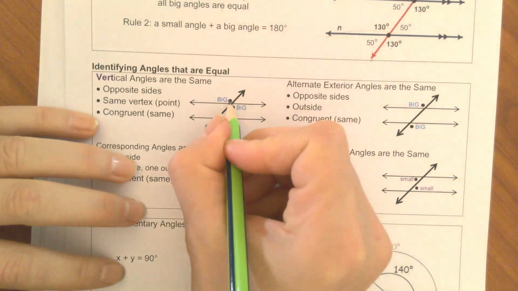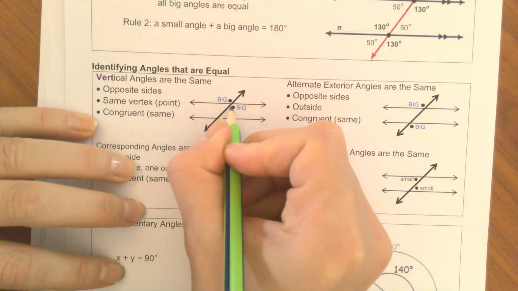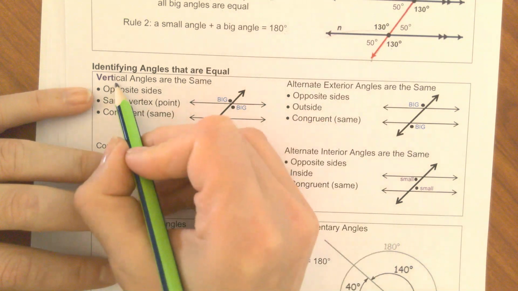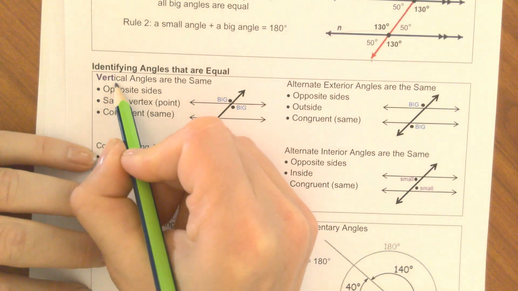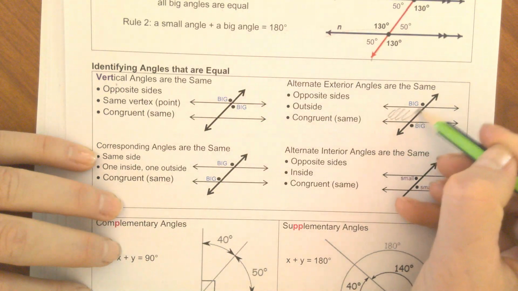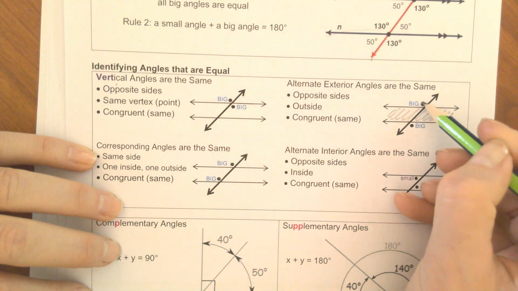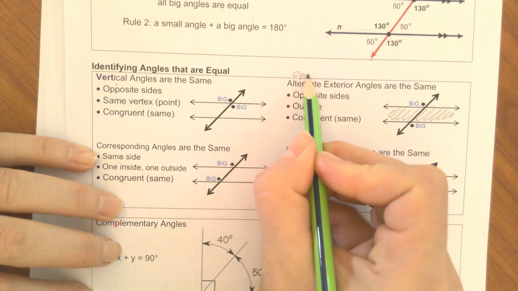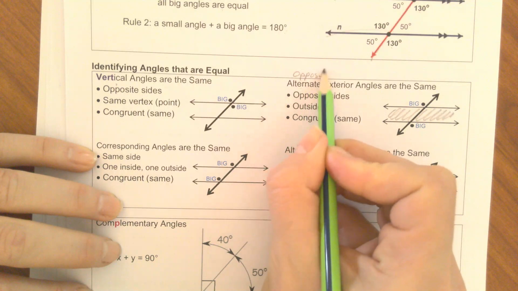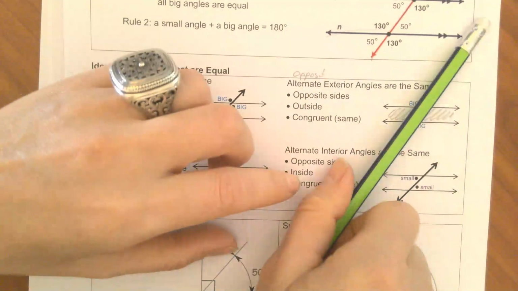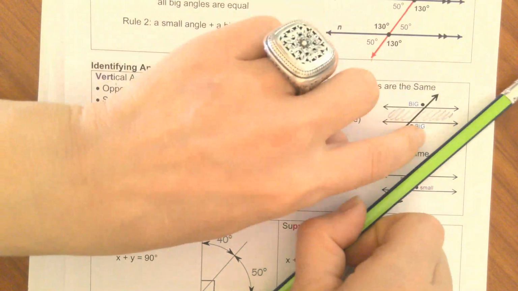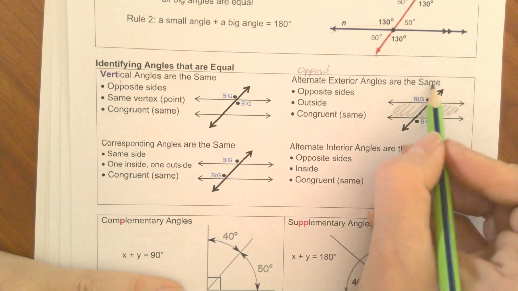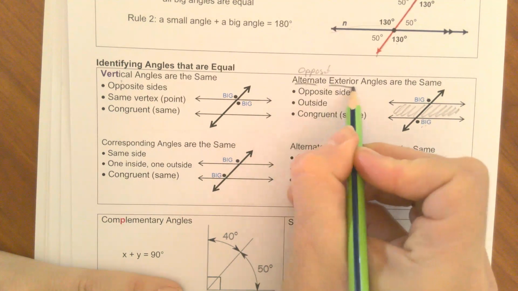If I have two angles that are across from each other around the same point, doesn't matter if they're the big ones or the small ones, we call them vertical angles. This is inside. Okay, so if I have two angles on opposite sides, so here's the line. I have one on the left and one on the right. And if they're both in the exterior, then they're the same and we call them alternate exterior angles.